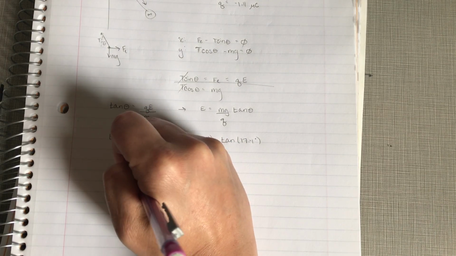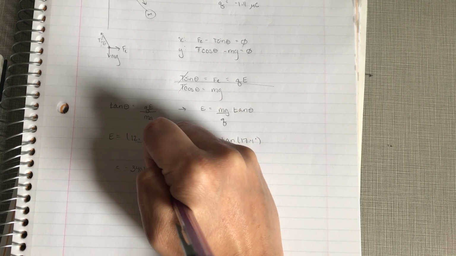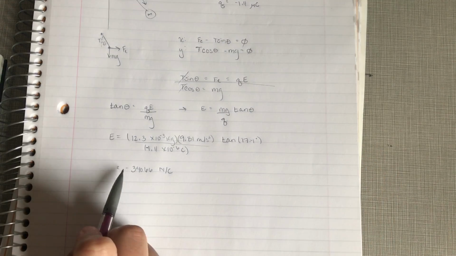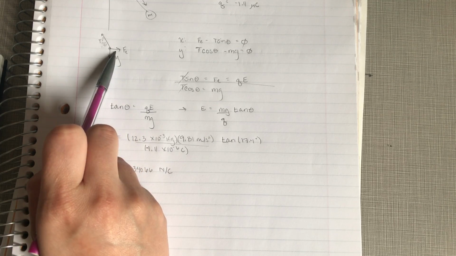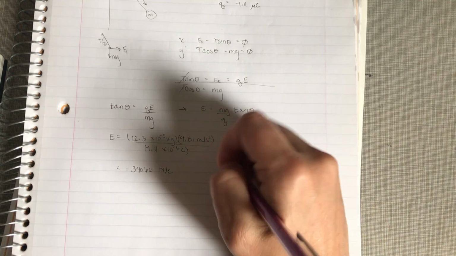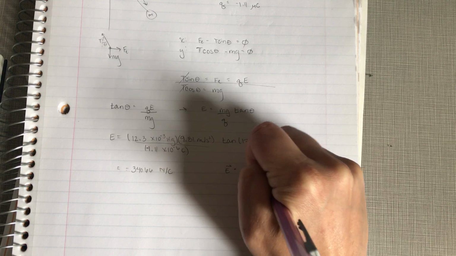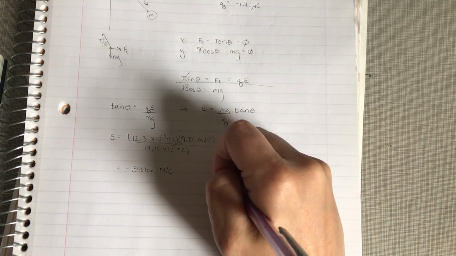Gives me an electric field of minus 34,066 newtons per coulomb. Alright, so this minus sign tells me that the field is in the opposite direction of the force that was drawn. So my force is to the right, my field is to the left. So my E field is 34,066 newtons per coulomb to the left.